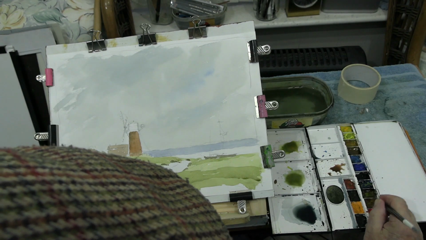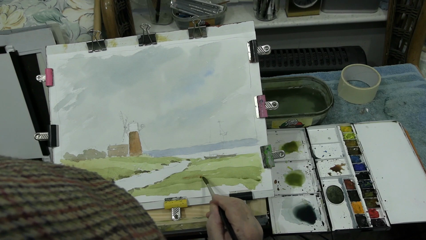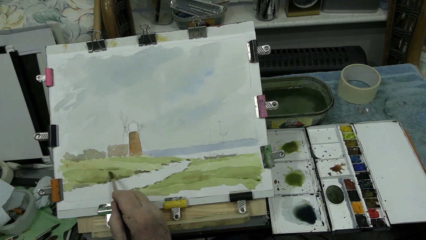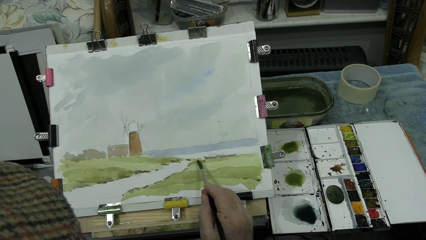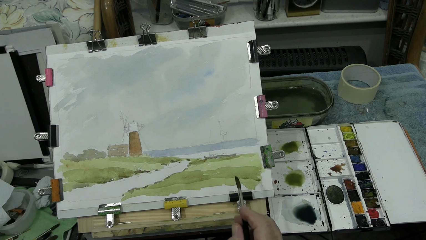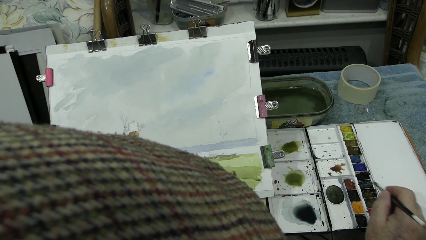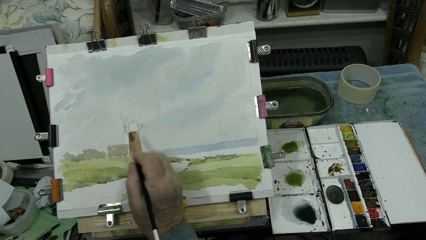Now I'll take a little bit of that umber, put a bit in, and that. Get a little bit umber, a bit more umber, put a bit of blue there.